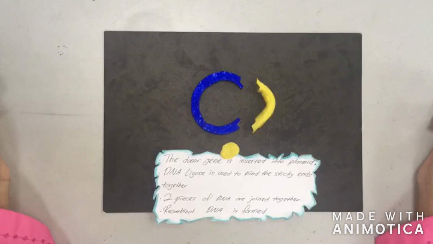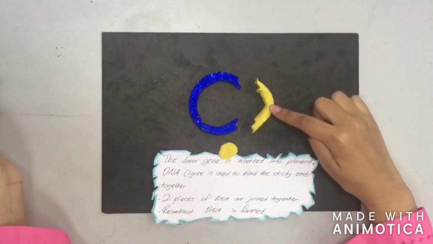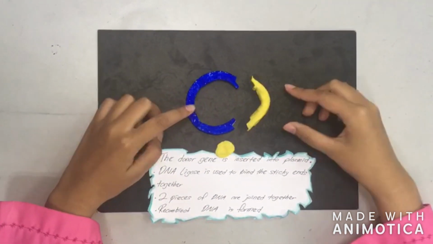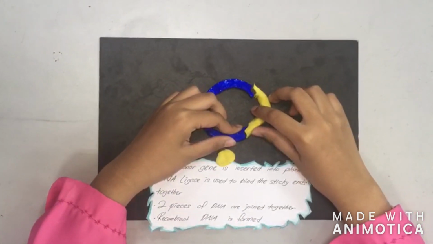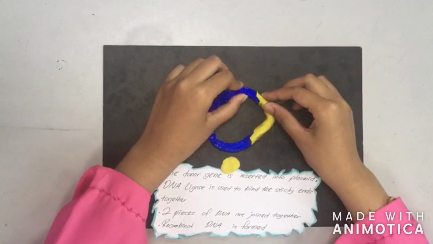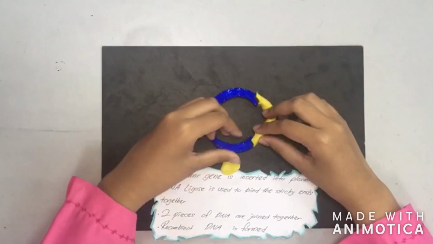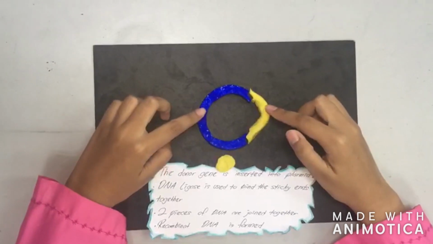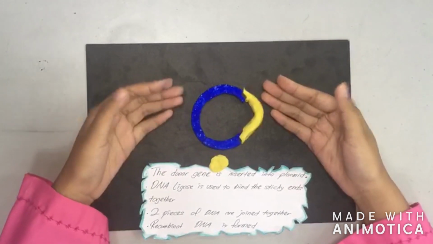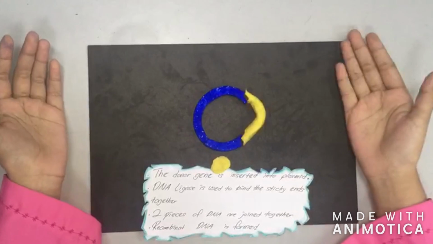The third step is insertion. This is the donor gene and this is the plasmid. The donor gene is inserted into the plasmid by using DNA ligase. DNA ligase is used to bind the sticky ends together. Two pieces of DNA are joined together, and finally, recombinant DNA is formed.